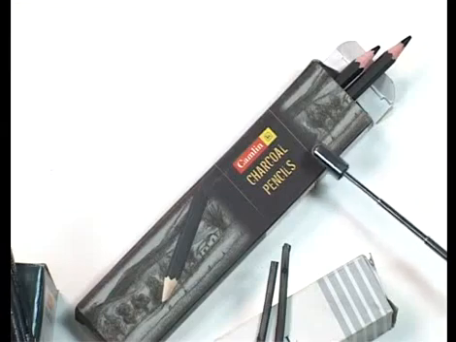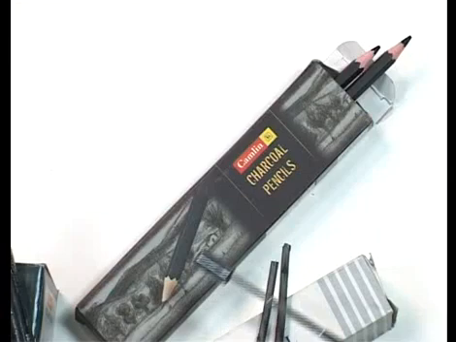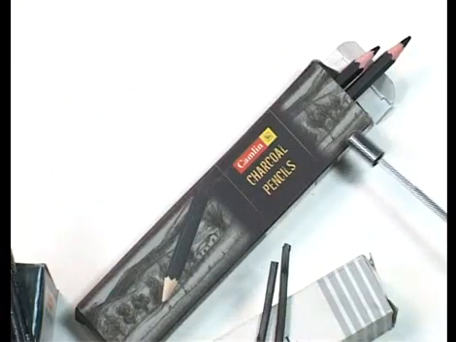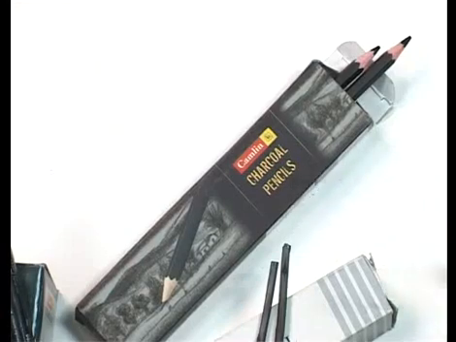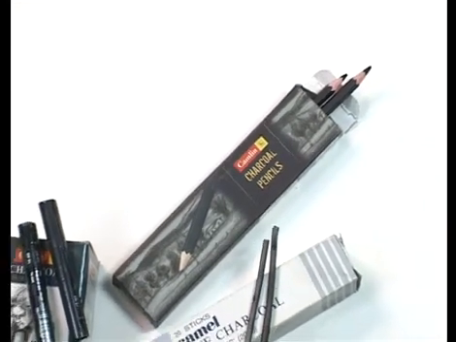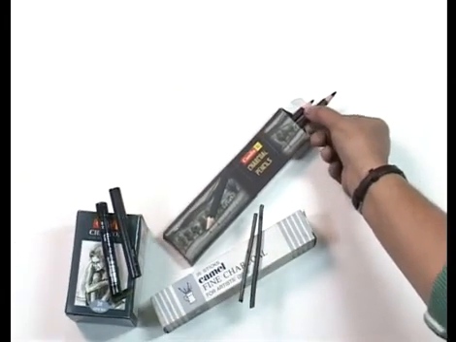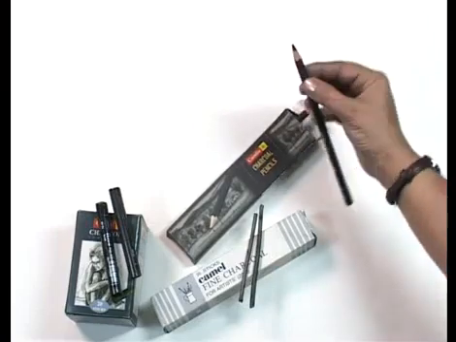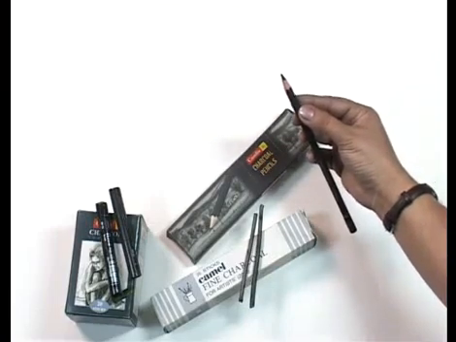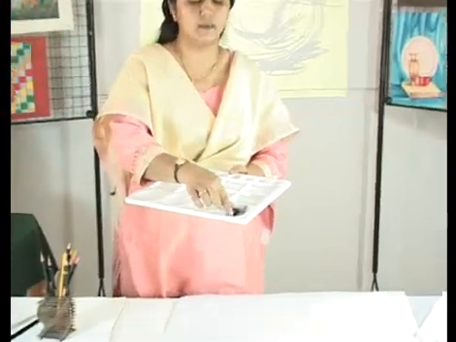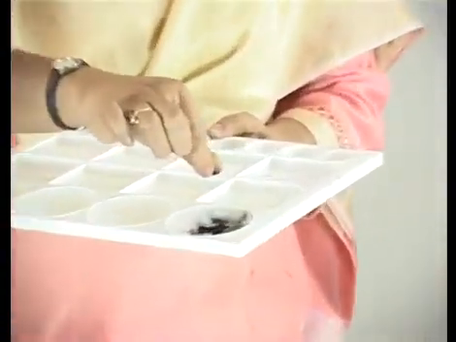A charcoal pencil is simply compressed charcoal in pencil form. There are some limitations on the uses of the charcoal pencil because only the point can be used for drawing. Powdered charcoal, on the other hand, can be used for tracing or for shading backgrounds.